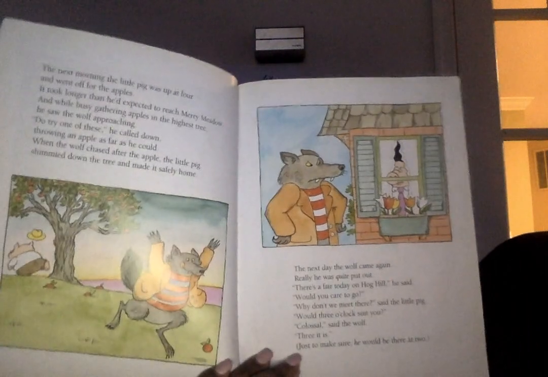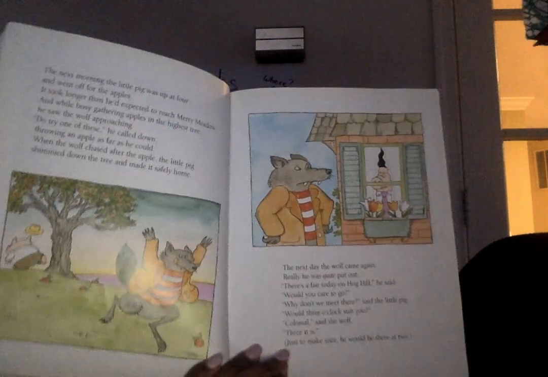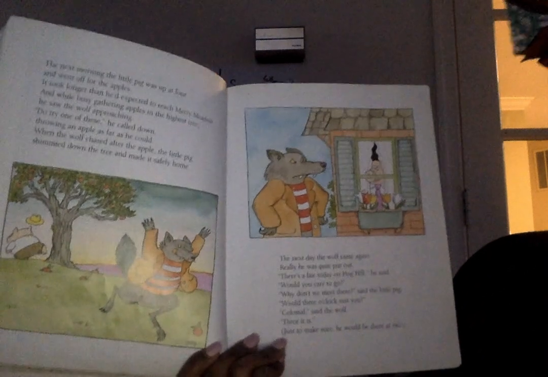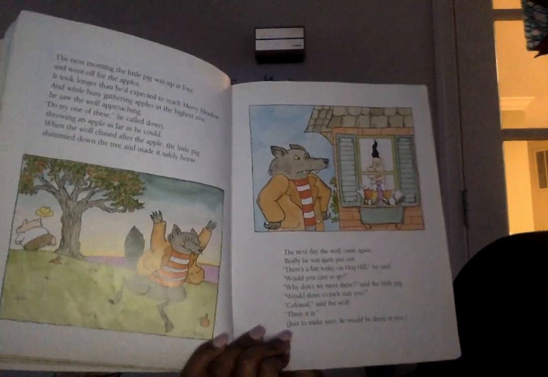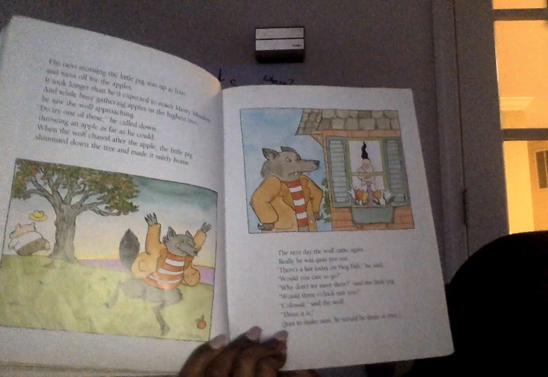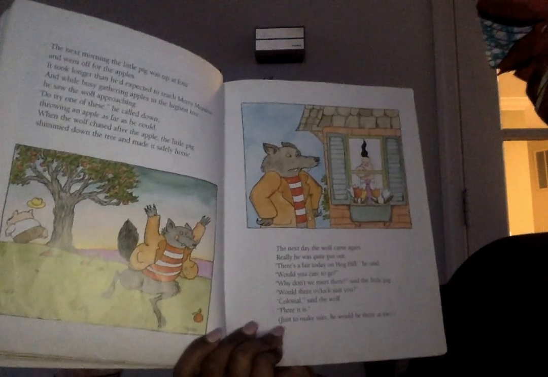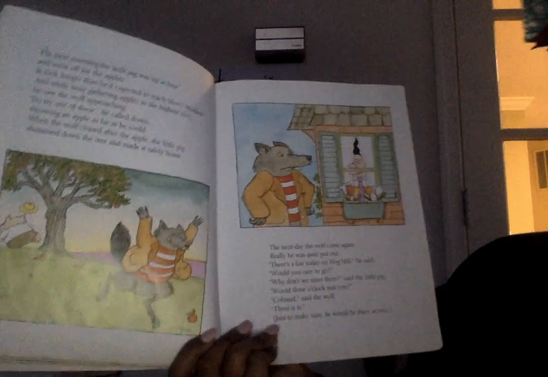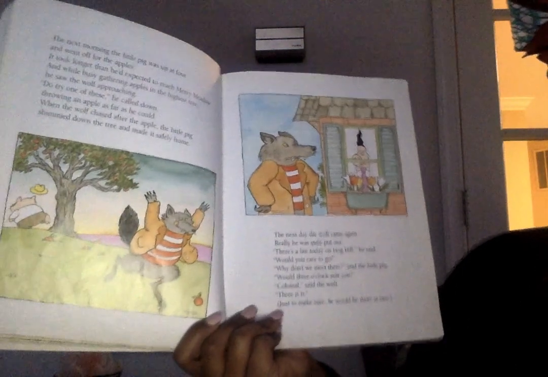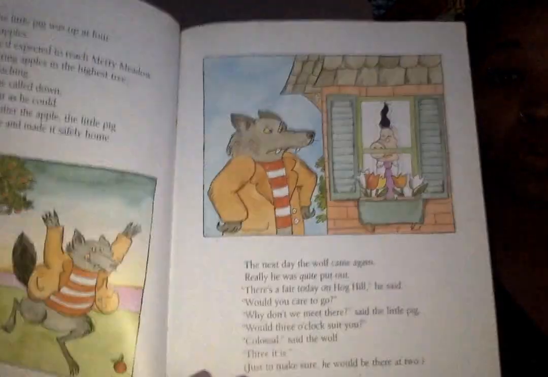The next day, the wolf came again. Really, he was quite put out. "There's a fair today on Hog Hill," he said. "Would you care to go?" "Why don't we meet there," said the little pig. "Would 3 o'clock suit you?" "Colossal," said the wolf. "3 it is," just to make sure he would be there at 2.